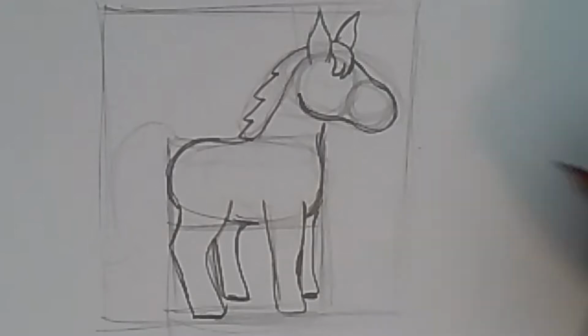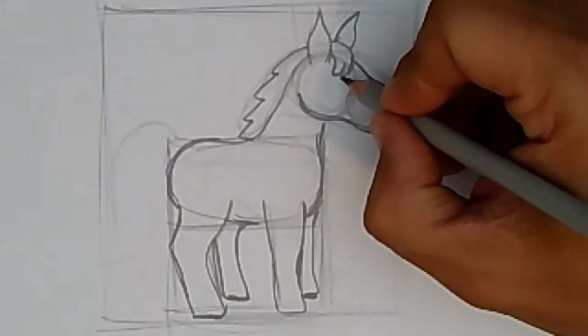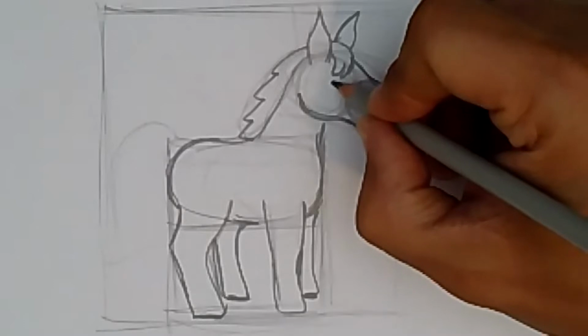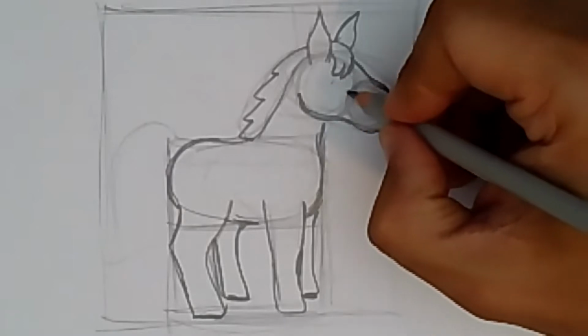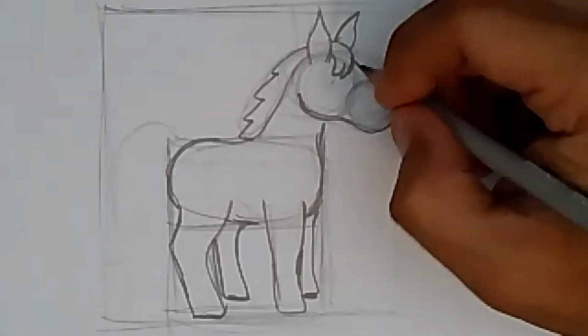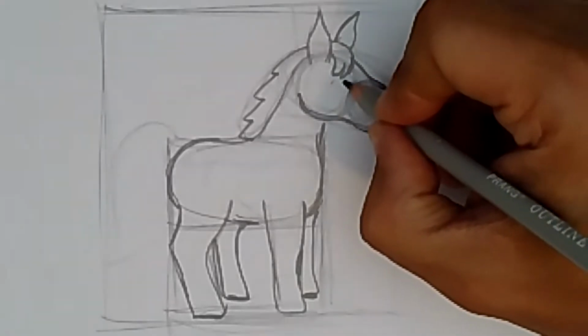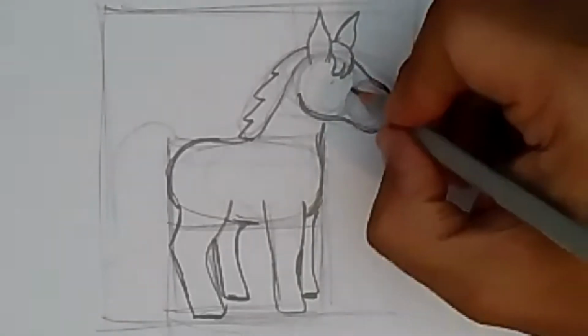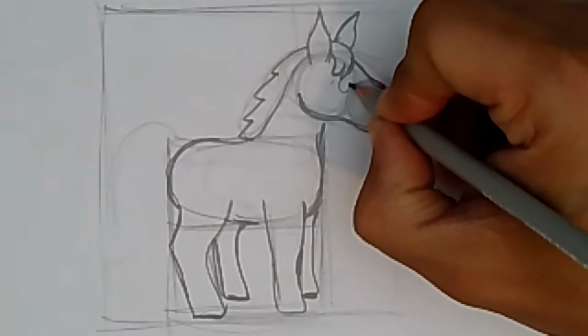Let's get into the face. We're almost done. A lot quicker than last week. I think I went a little too low with the hair. I'm probably going to do a little bit of overlapping. So I'm going to put in the eye. It's an oval shape right about there.